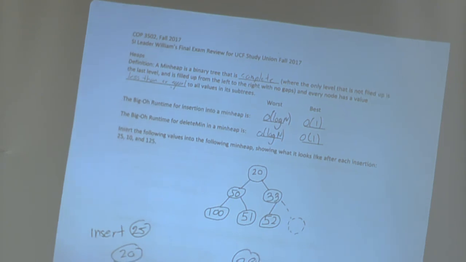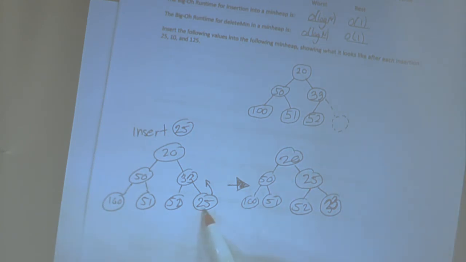Okay? So now let's insert 10. Oh, you can't see that. So what I did here is I inserted 25 here, and I saw that 25 was less than its parent, so we called percolate up, and we swapped 25 up and 33 down. Okay? So these are swapped. This is the result of the percolate operations. Okay, sounds good. So now let's do insert 10.